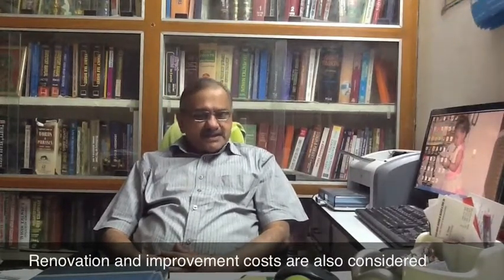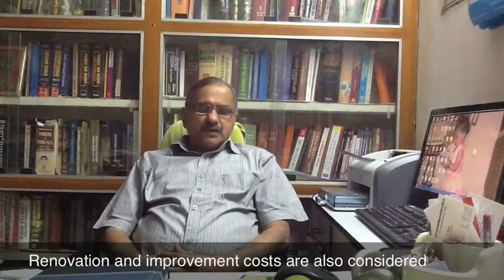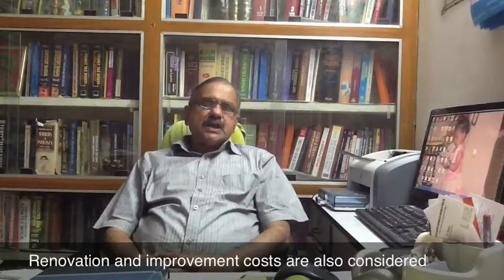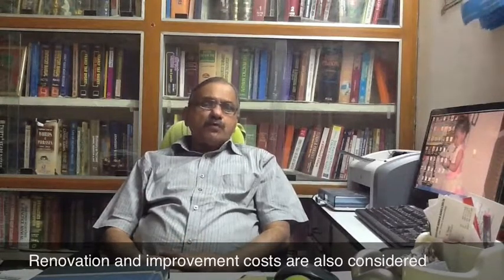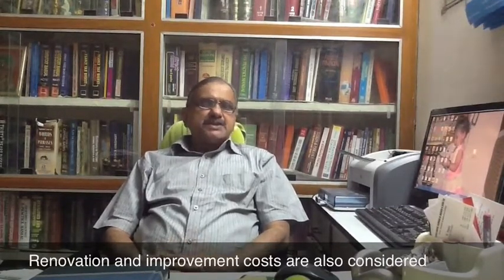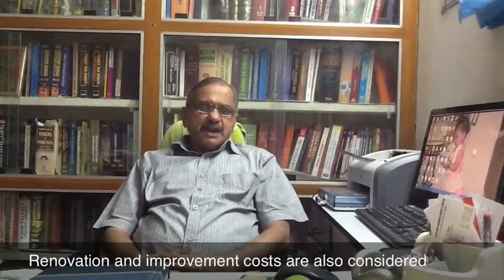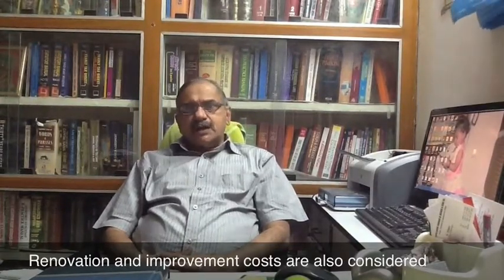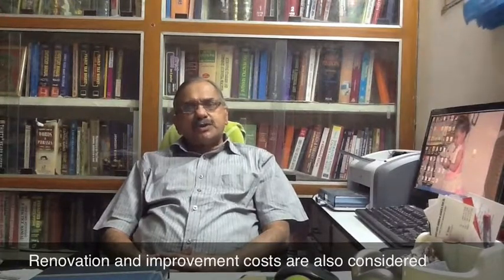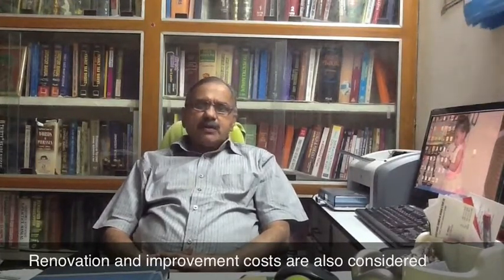If there had been any improvements, what is meant is construction of a first floor, or construction of additional floors, then construction of, say, the compound wall, or a major renovation of the house. Suppose some major renovation is done in 2000-2001, then the index point pertaining to 2000-2001 is taken, and again it is calculated like this. Suppose renovation has been done for 3 lakhs. 3 lakhs into 939 by the index point pertaining to 2000-2001 is taken. So that is also added to the indexed cost which has been calculated earlier.